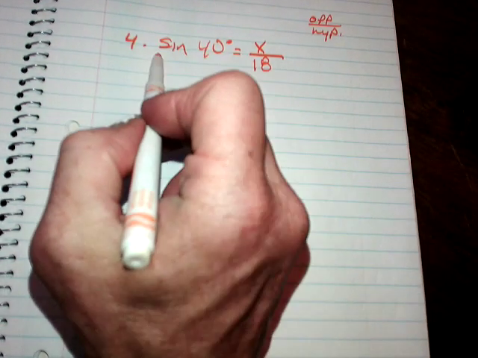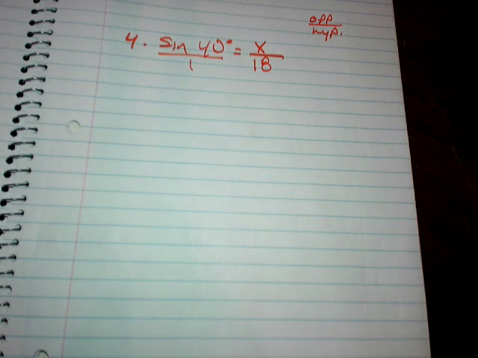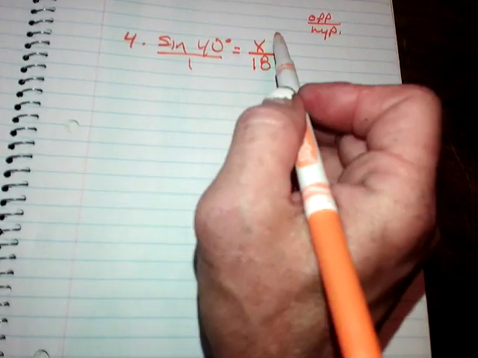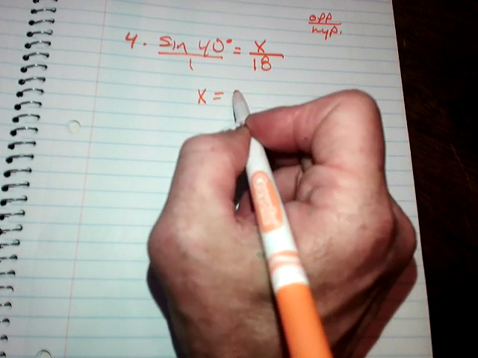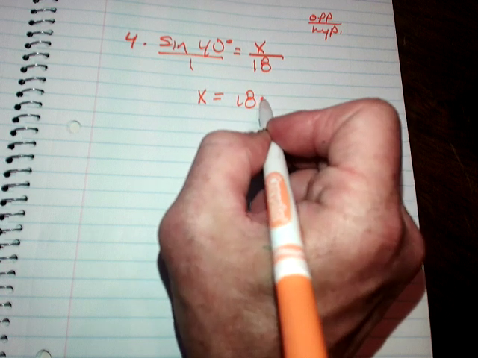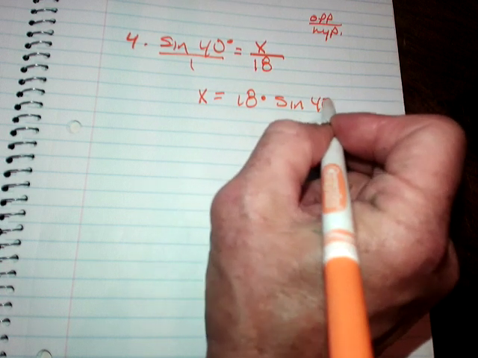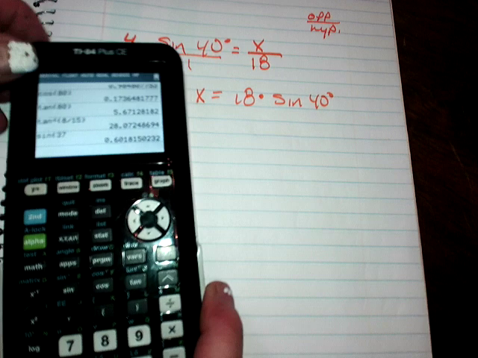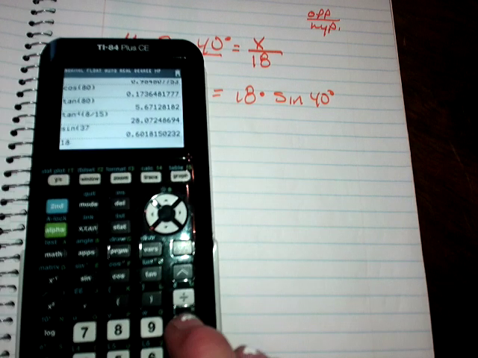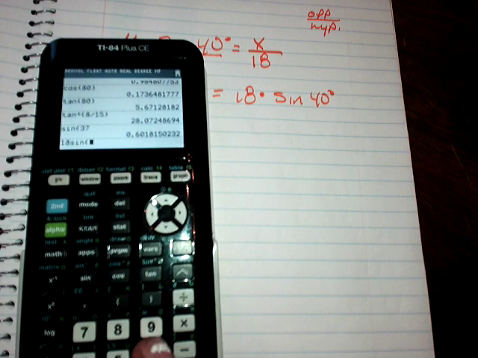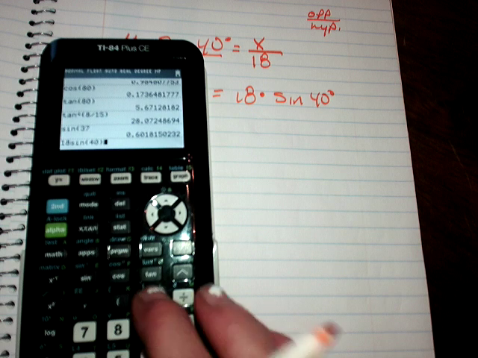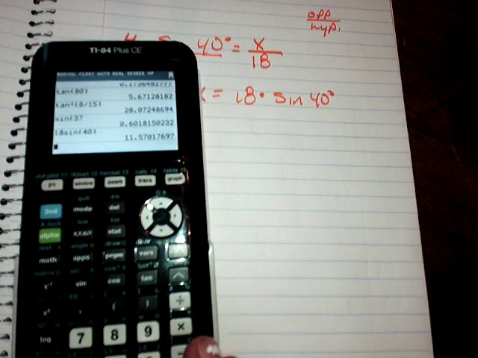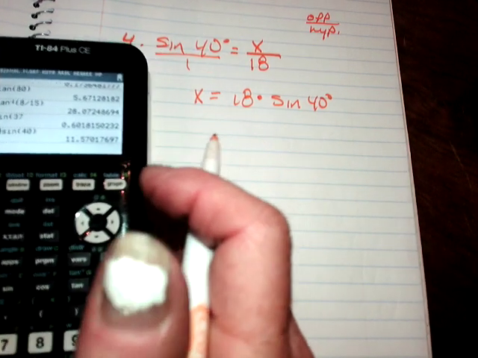So in order to do this, let's put it over 1, and let's see if we can solve this proportion. X times 1, or x, equals 18 times the sine of 40 degrees. And if we were typing that into our calculator, we would just type in 18 sine of 40, and it tells us that that's about 11.57.